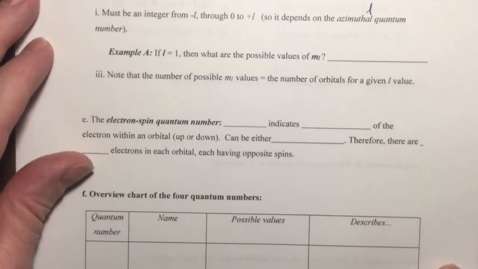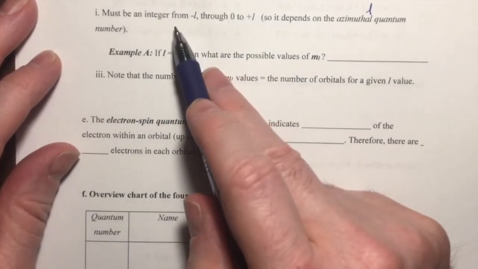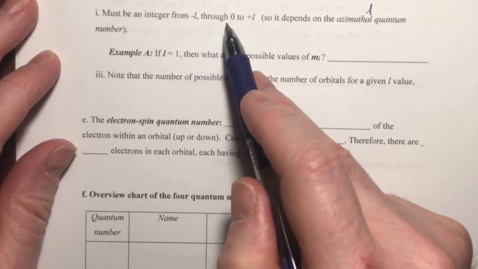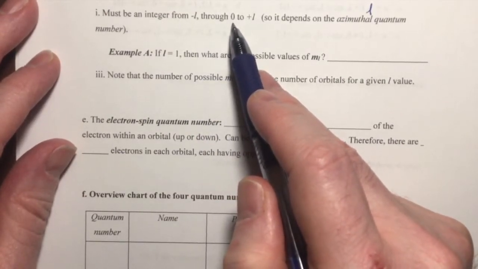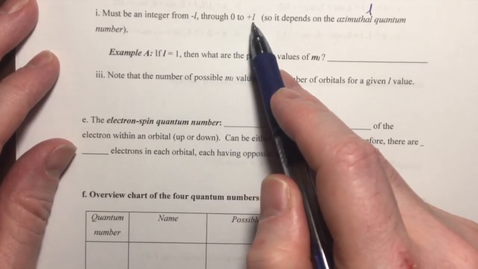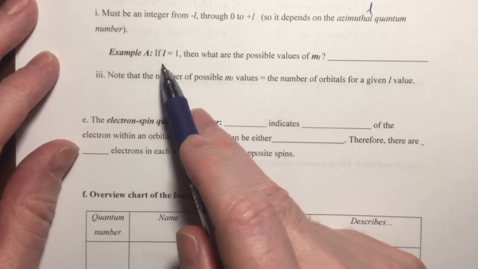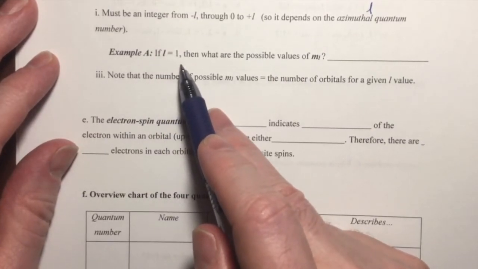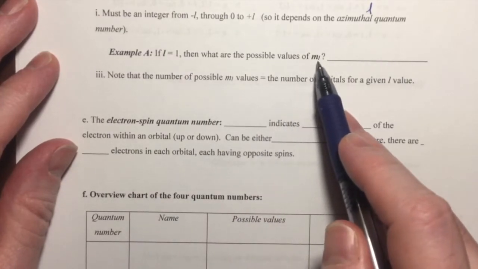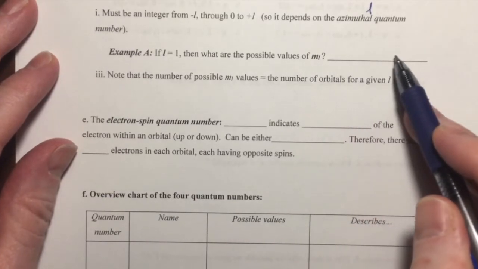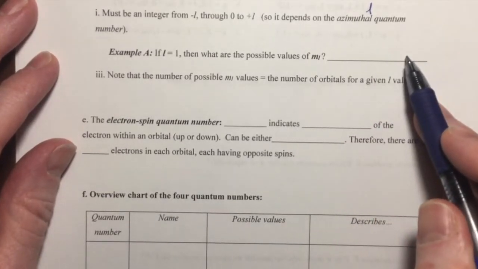So here's another sample problem for you to do. Given this rule that the m sub L values can take values from negative L through all integers up to and including 0, and then through all positive integers up to the L value, with that in mind, here's a sample problem I want you to do. If the L value equals 1, then what are the possible values of m sub L? So I'd like for you to take a moment and write out all the possible values of m sub L. So go ahead and pause the video for a moment and answer that, and then resume the video when you're done.